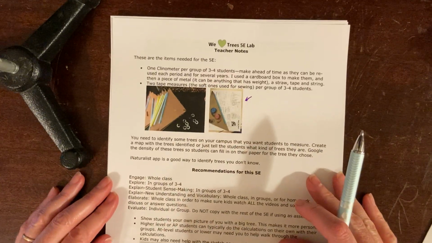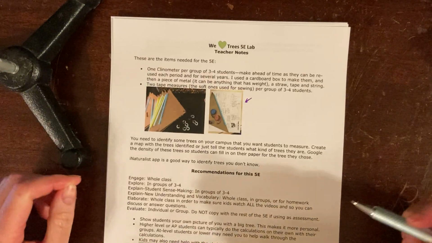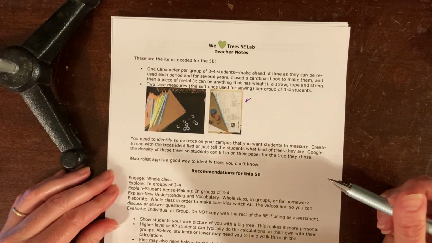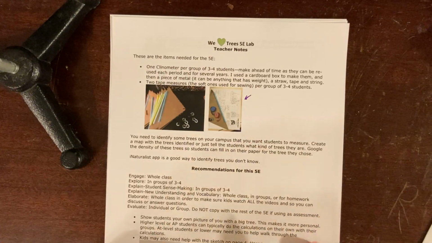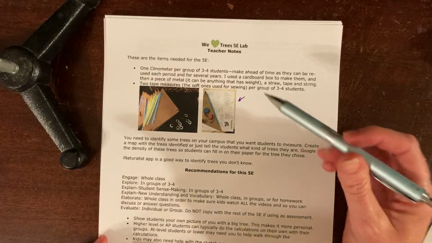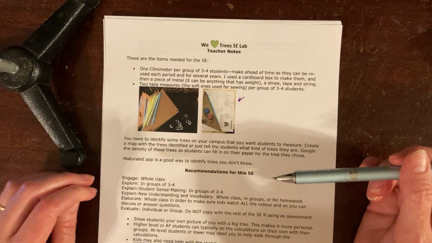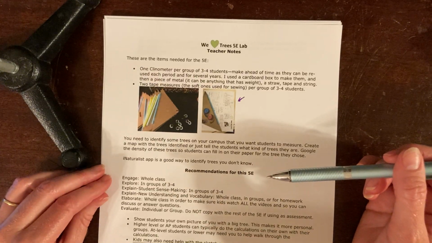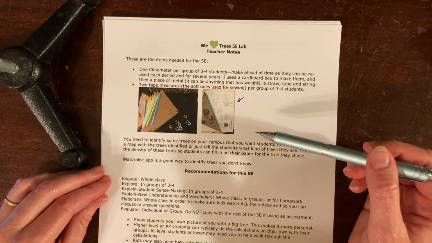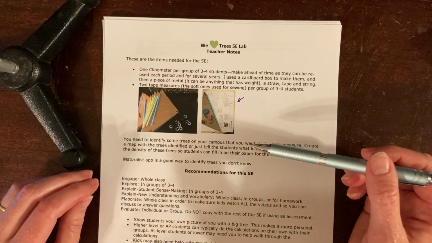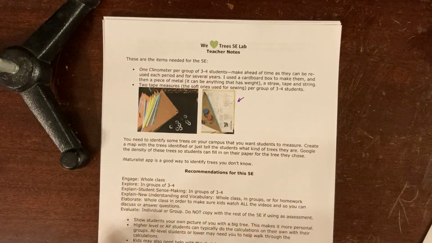Another option is just to identify maybe 5 different trees on your campus and assign groups to a certain tree, and you already know what trees they are and you can tell them. If you don't know the exact species, like for example, there's a eucalyptus tree on my campus that I can't tell the exact species of, I tell the kids it's eucalyptus, and we're going to estimate the density of that wood, which we'll get to in just a minute.